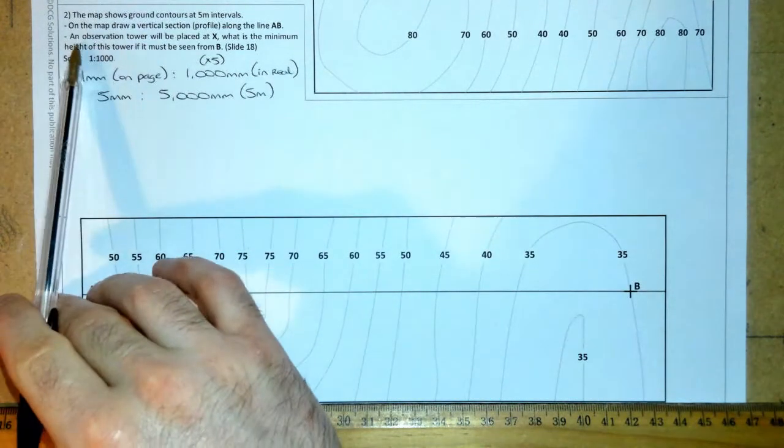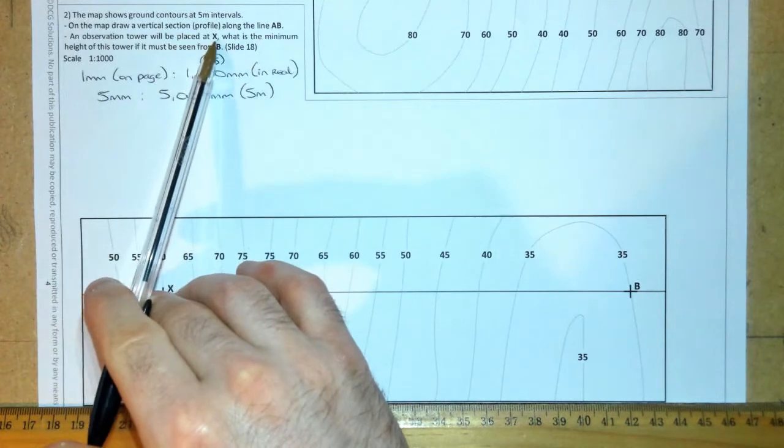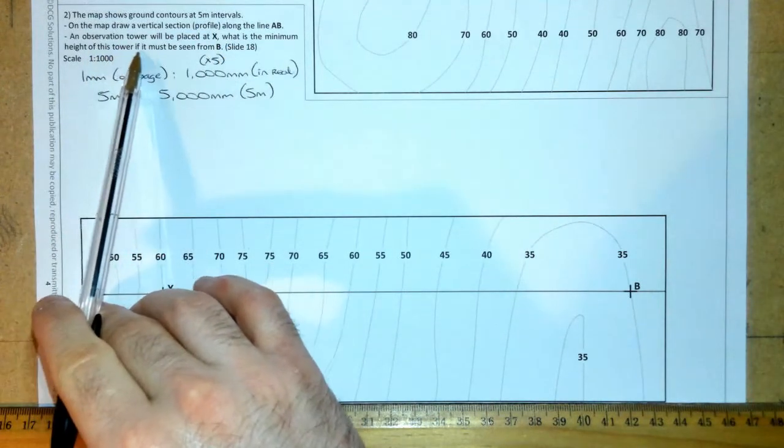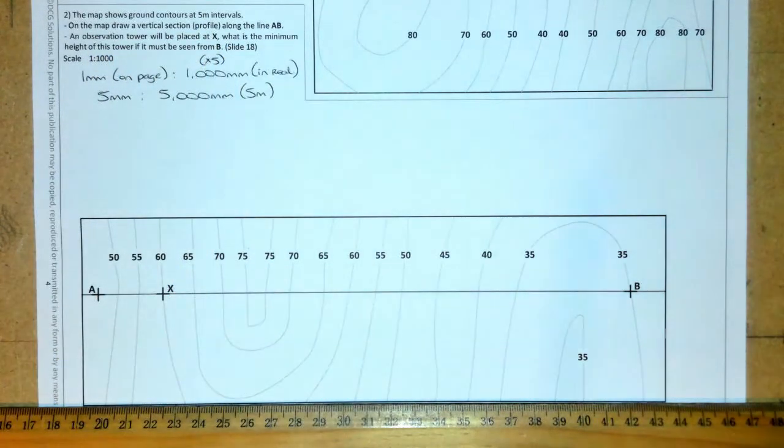And then the second part, it says an observation tower will be placed at X. What is the minimum height of this tower if it must be seen from B? Okay, so we'll do the profile first and we'll get on to the second part again.